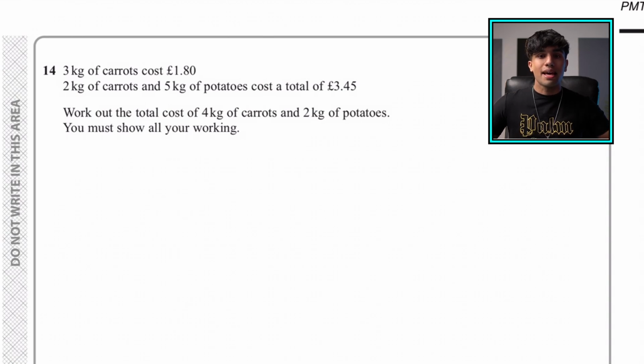If you've got your GCSEs in less than a month's time, let's help you get that grade 9. Continuing with where we left off, let's get back to question 14.